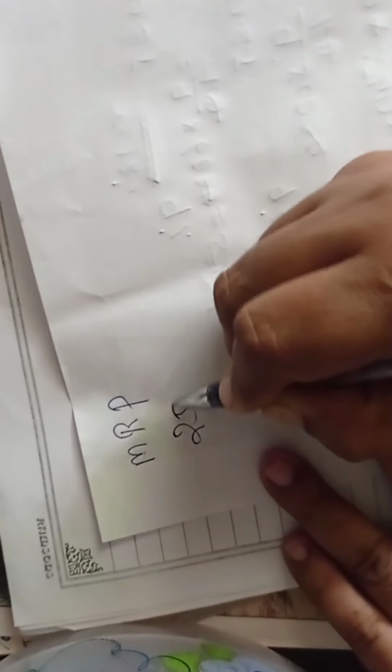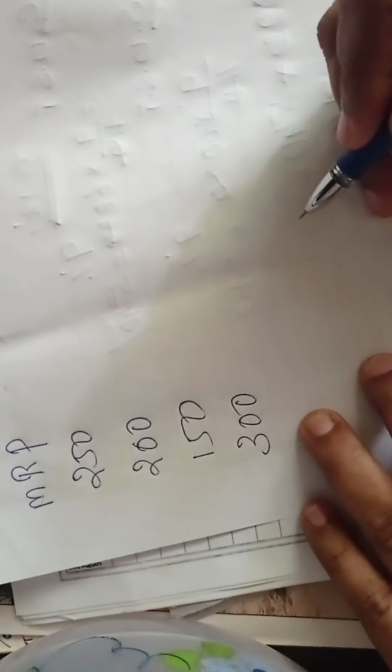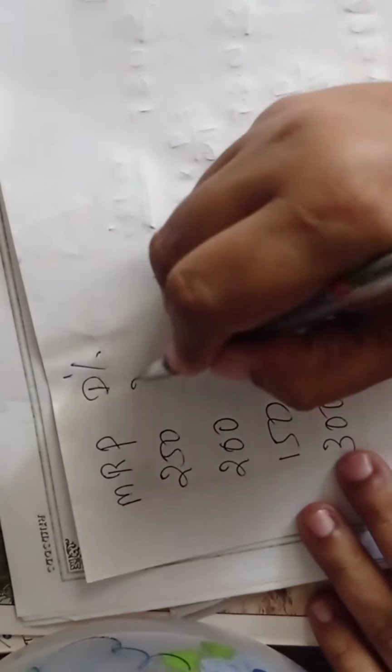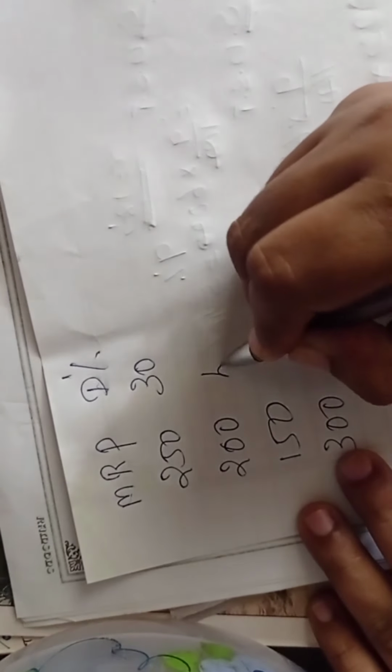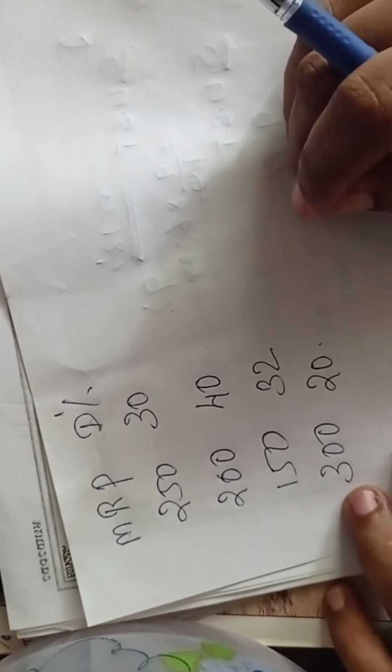MRP rupees 250, 200, 150 and 300. Then discount is also given there. Write discount percent 30%, 40%, 32% and 20%. Copied? Okay, then I will explain it.